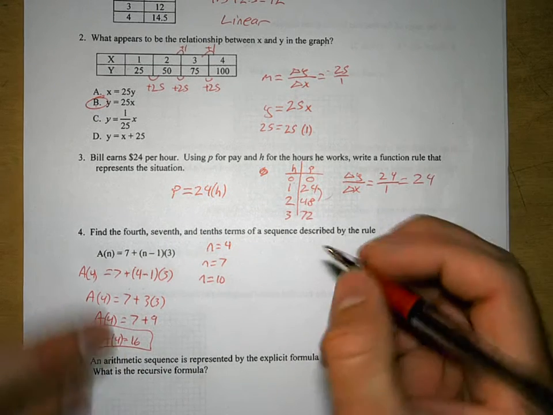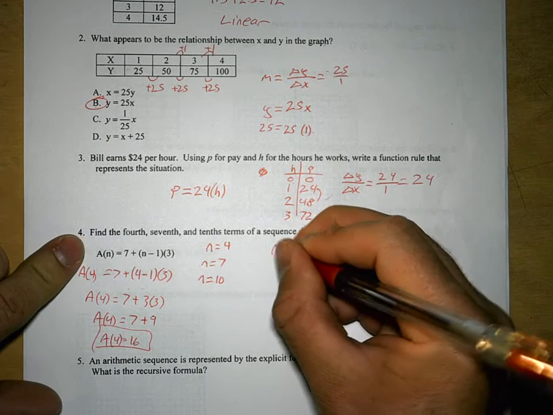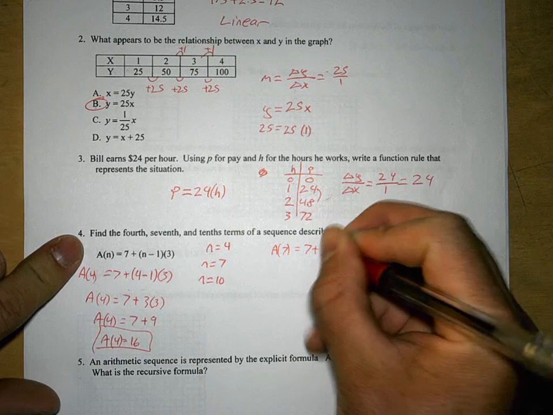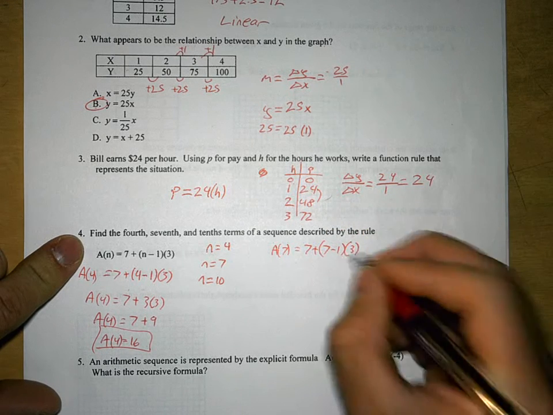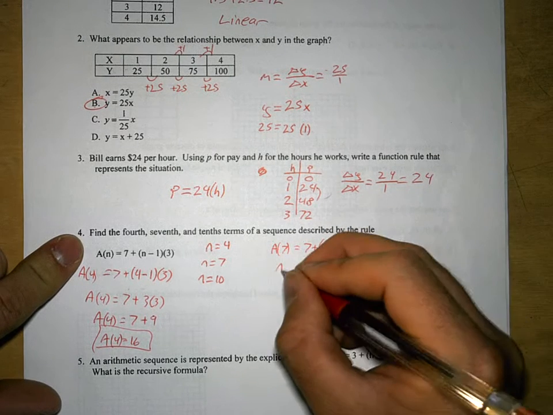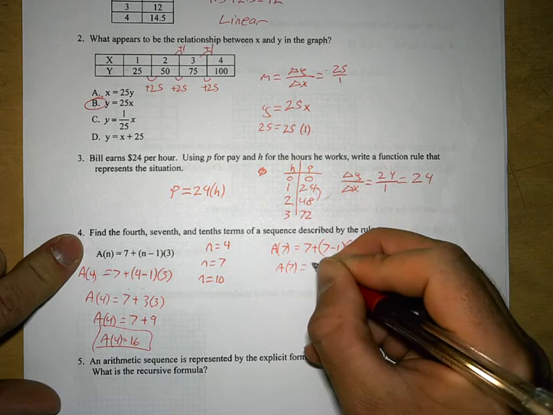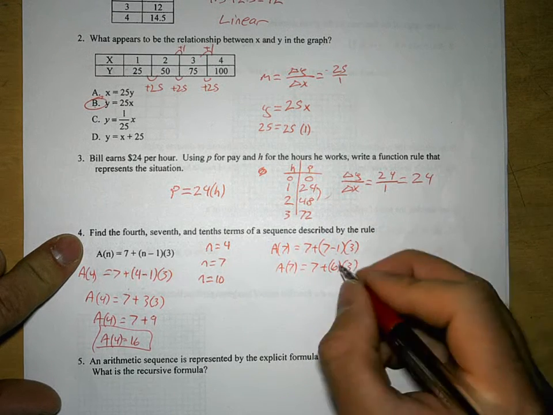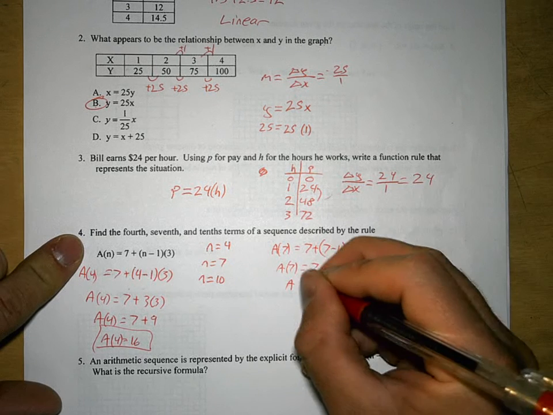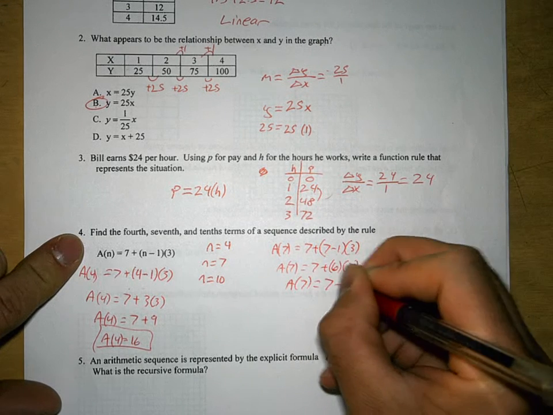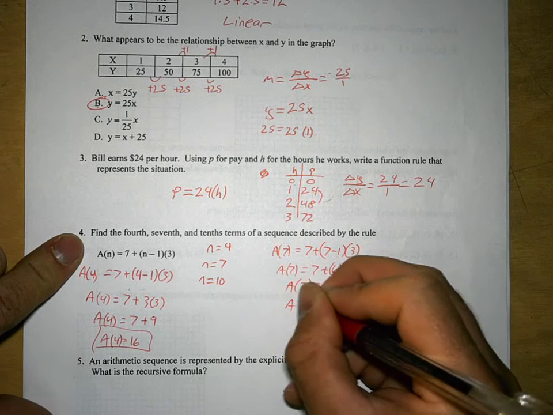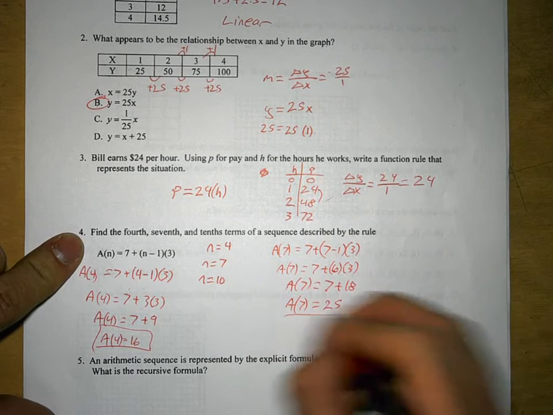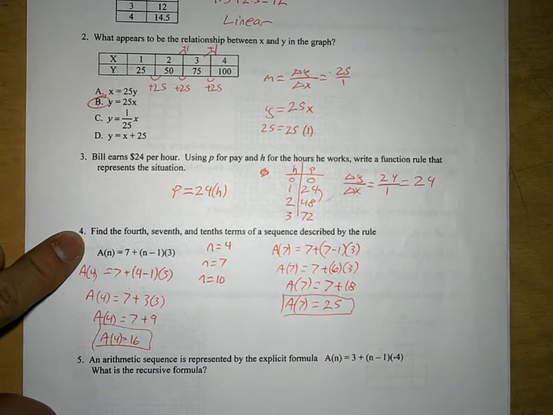Now I want to find the 7th term. I'm going to plug 7 in for n. So a of 7 equals 7 plus 7 minus 1 times 3. 7 minus 1 is 6. So a of 7 equals 7 plus 6 times 3. 6 times 3 is 18. 7 plus 18 is 25. So the 7th term is 25.